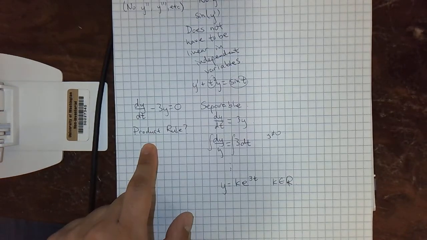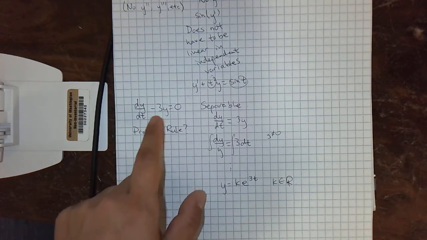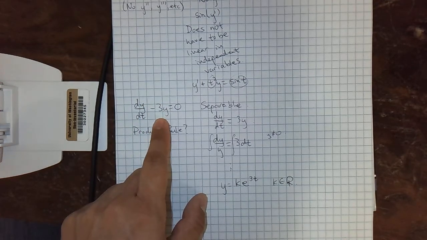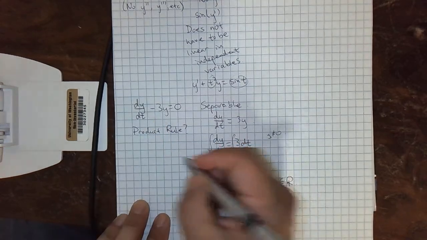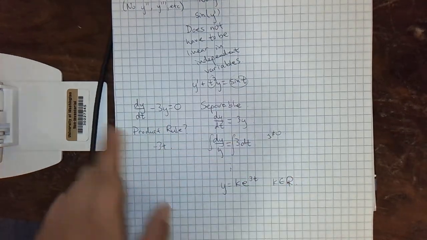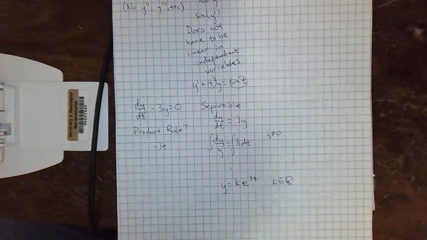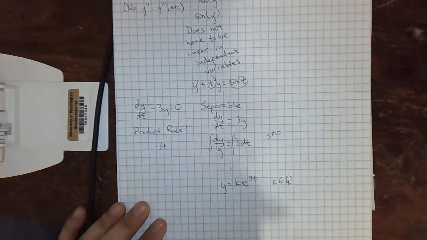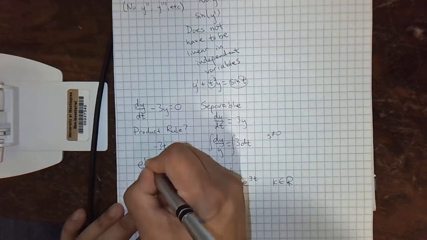Okay, so can I make a product rule? Not really, because I want -3 to be the derivative of something, which maybe it's the derivative of -3t, but I don't have that over here, so that's not very good. But I can exploit a very important function, which is e to the something.